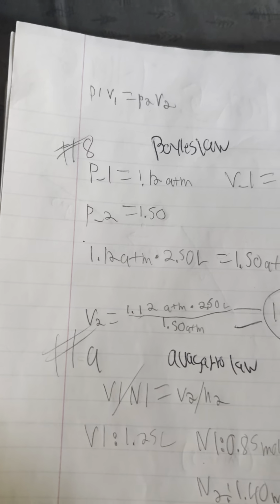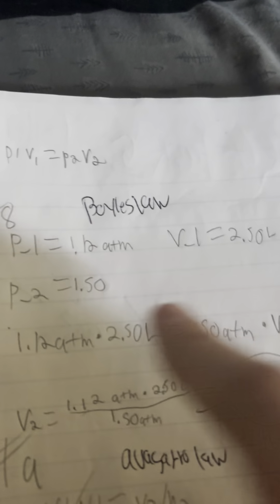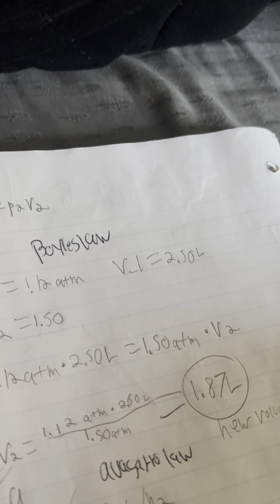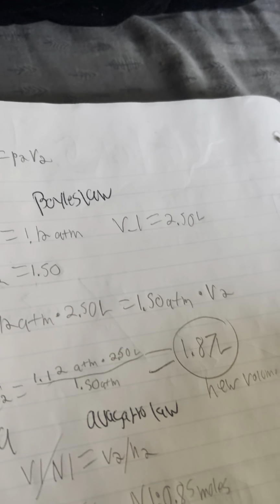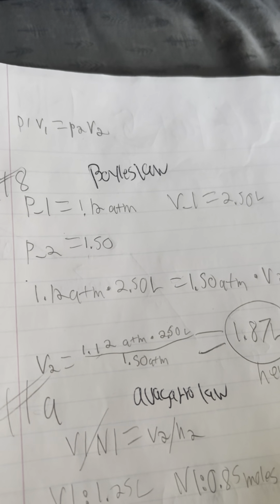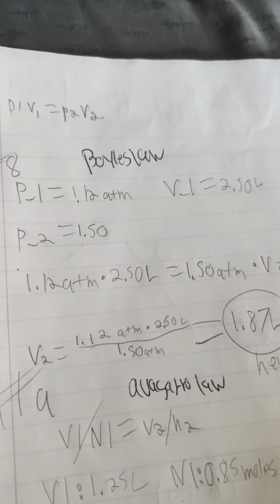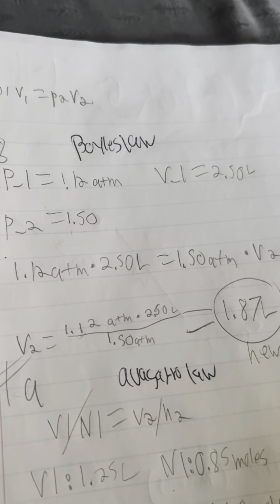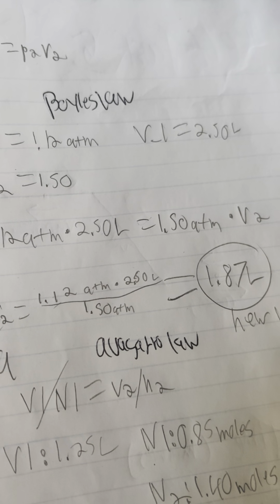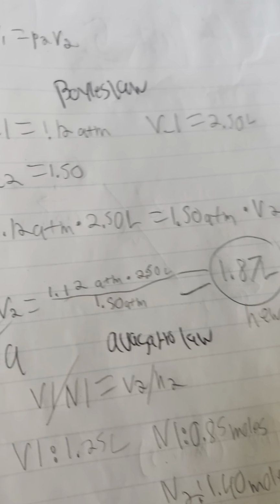All right, this would be question 8 on the performance task. Just at the top here, I wrote down what sort of laws they would each follow. Oh man, this is not number 8, this is number 7. The question is, a gaseous sample of a substance has a pressure of 1.12 atm and a volume of 2.50 liters. If the pressure is increased to 1.50 atm, what's the new volume of the gas?